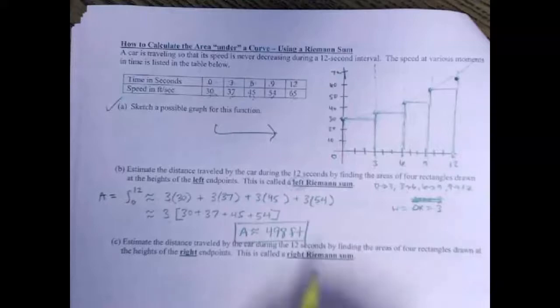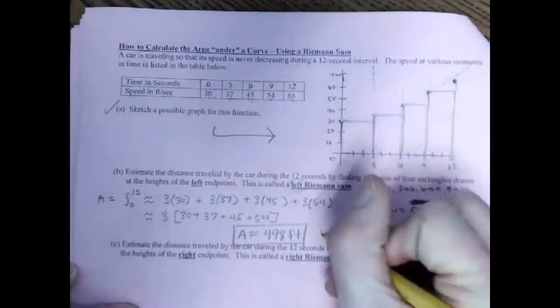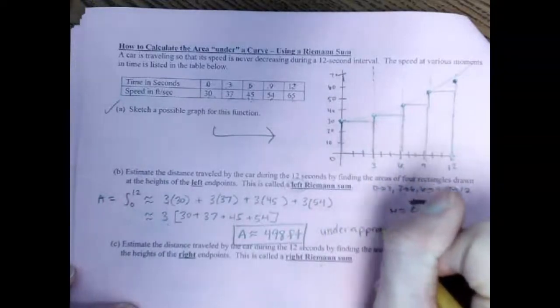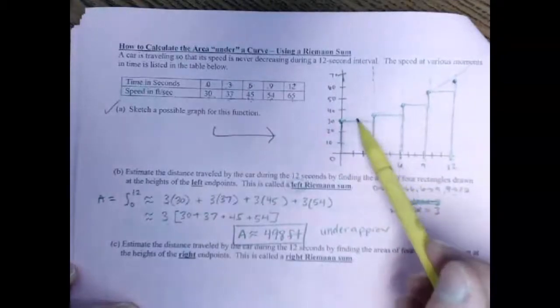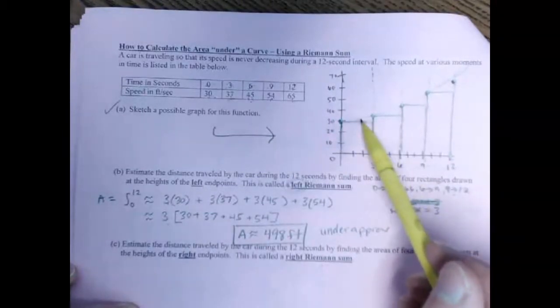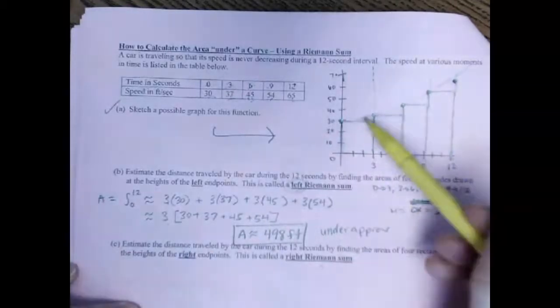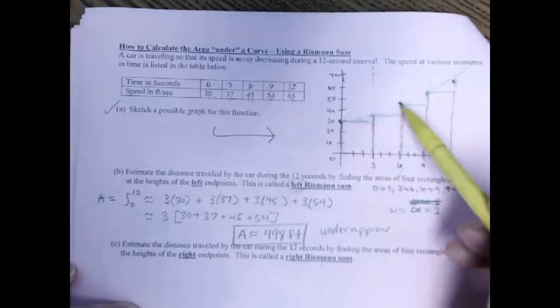Oh, that was your left. That was your left Riemann sum, which we know would actually be an under approximation. How do I know that? Visually, I can see, look, this little rectangle is missing this little sliver of area. This little rectangle is missing it too. Every time, since this function is increasing, that means each y value is bigger than the previous.